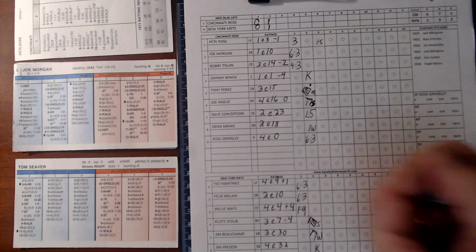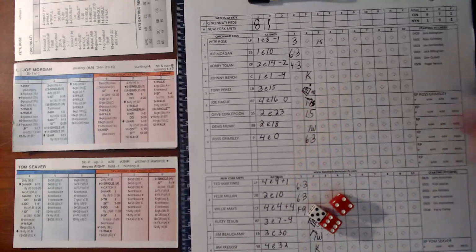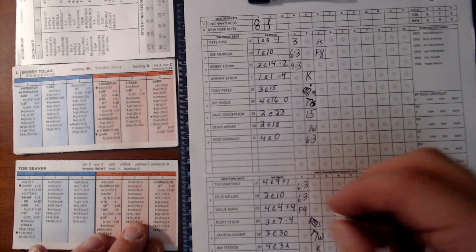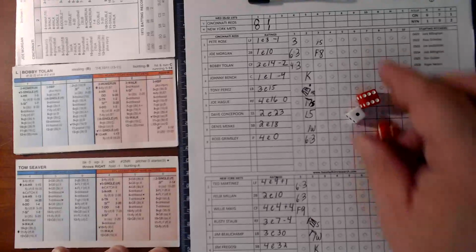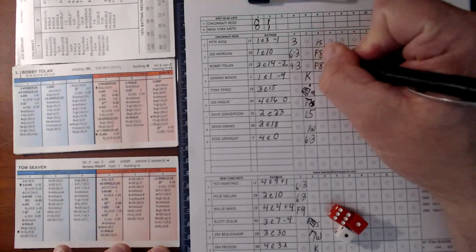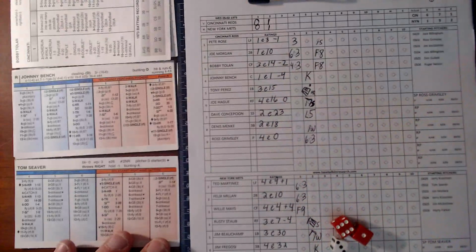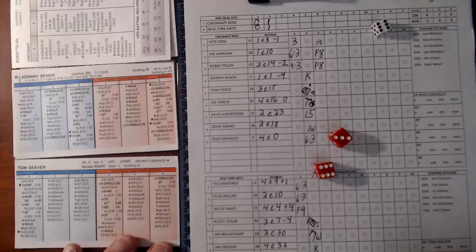Joe Morgan made the nice play at the bottom of the second to get the Reds out of trouble. 5-10 versus a lefty. Fly out to center field. Bobby Tolan. 1-7 versus a righty. Fly out to center field. Johnny Bench. 6-9 versus a righty. Ground ball shortstop X to Harrelson.